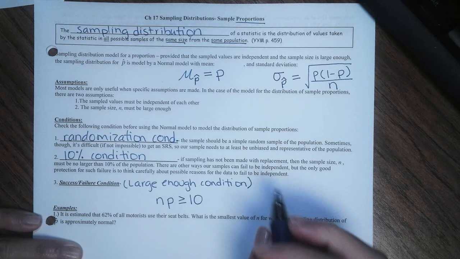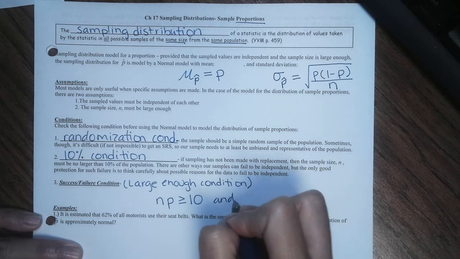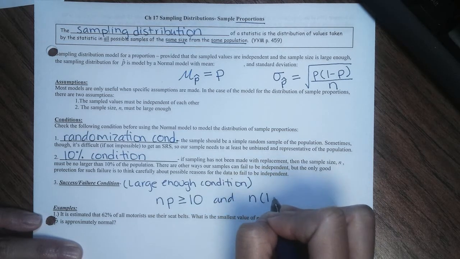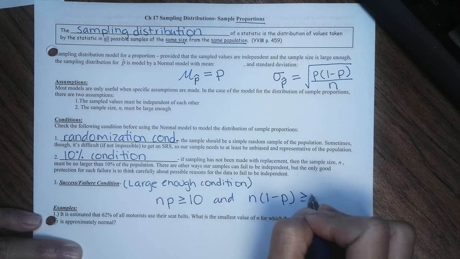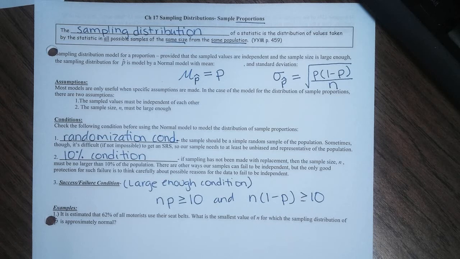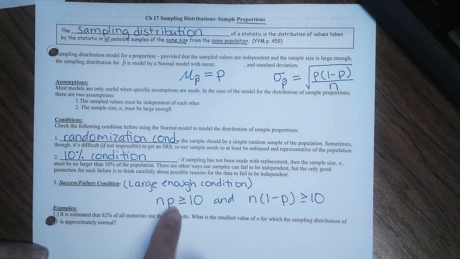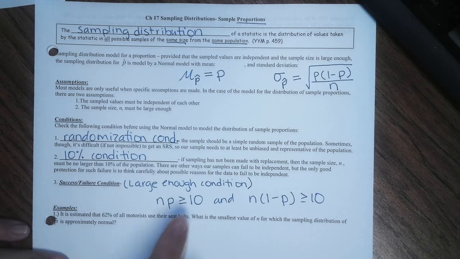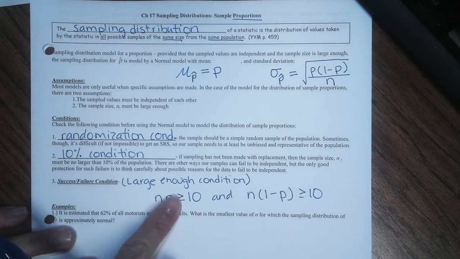And n times 1 minus p has to be greater than or equal to 10. So that's how we check the large enough condition for proportions, and that's because statisticians have already spent years determining this, so we're just going to go with it. The textbook has an illustration of why it works, so if you care, go look at the textbook. Or I think my PowerPoint in Schoology has an illustration of why it has to be at least 10, but if you just go with it, then that's fine.